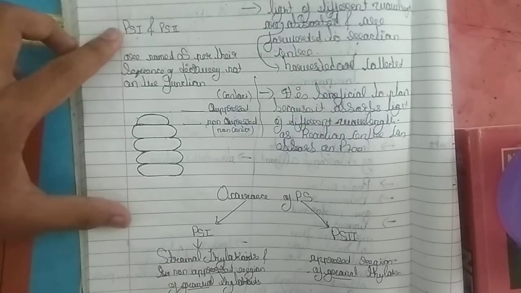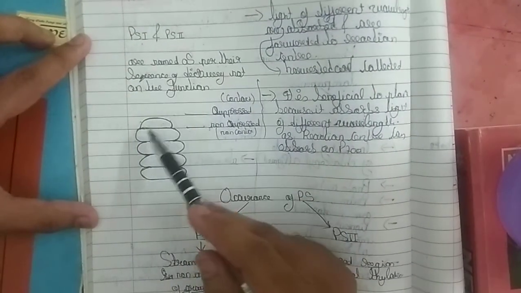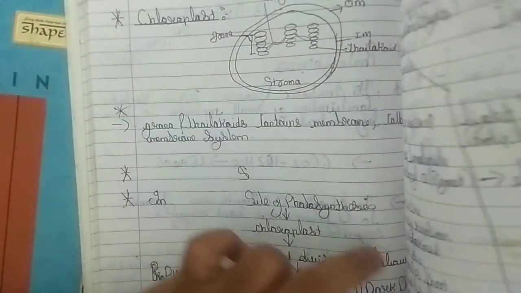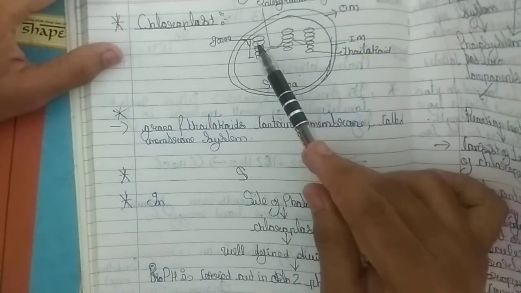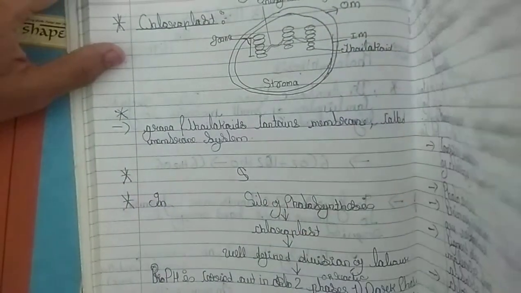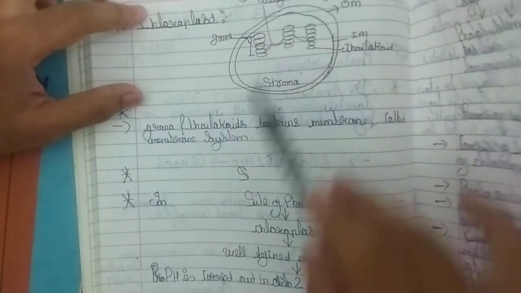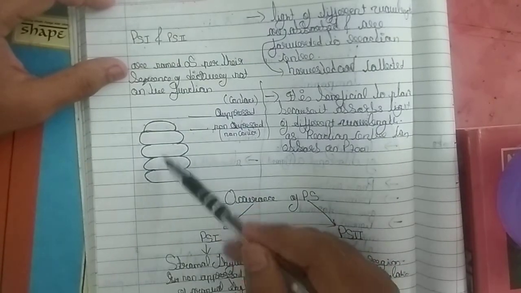Now photosystem 1 takes place in the non-appressed region and the thylakoids. What are thylakoids? I have shown you in the diagram. These are the grana and these are the thylakoids. So photosystem 1 takes place in this non-appressed region and the thylakoids, and photosystem 2 takes place in the appressed regions.